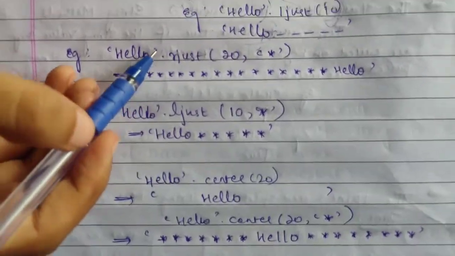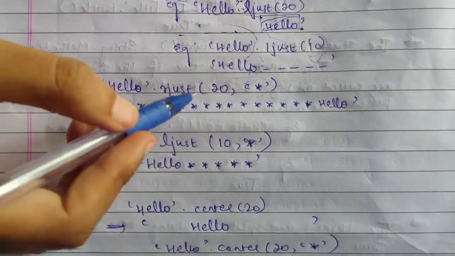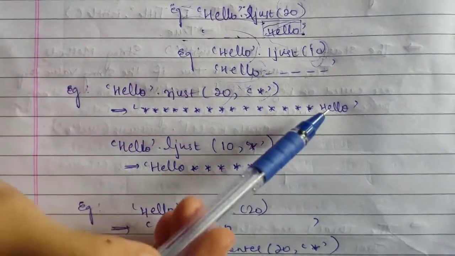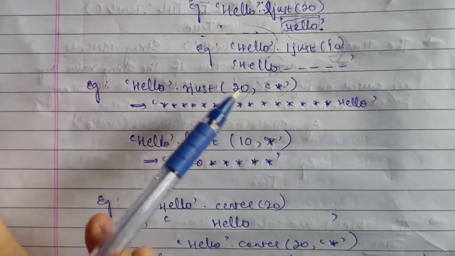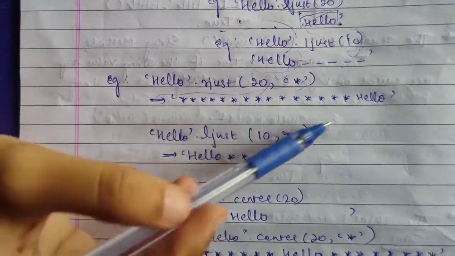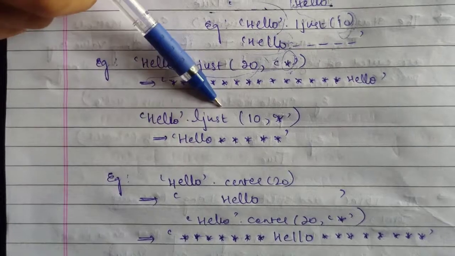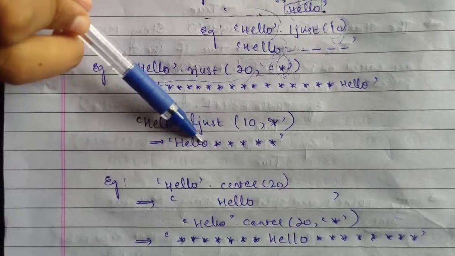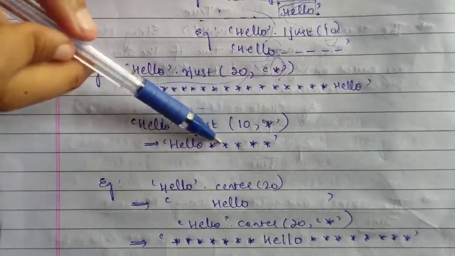Coming to rjust again, you can also specify a fill character instead of the empty spaces. Suppose you have hello dot rjust 20 comma star. Here 20 is the justified string length. Since it is rjust, hello, which is 5 characters, will be placed first, and the remaining 15, 20 minus 5, instead of being filled with empty spaces, will be filled with the star. The same thing happens with ljust. In ljust you have a justified string length of 10 and it will be justified towards the left. Since hello is 5 characters, 10 minus 5 is 5, so you have 5 empty spaces which will be filled with star.